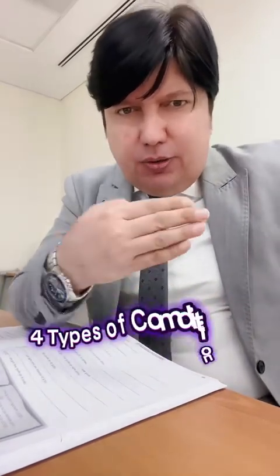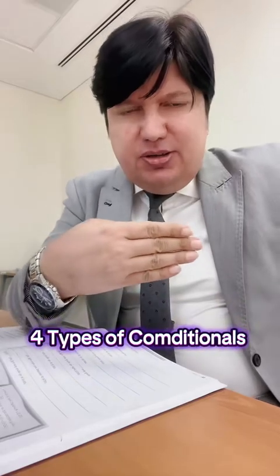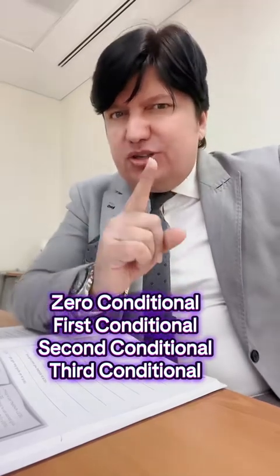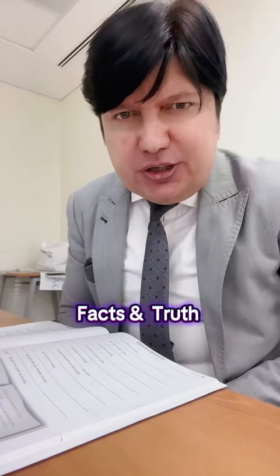So my dear viewers, let me tell you, there are 4 different types of conditional sentences. Number 1, zero conditional. Number 2, first conditional, second conditional, and third conditional. Let's start with the zero conditional. We use zero conditional sentences usually for facts, for universal truths, or things which are true.